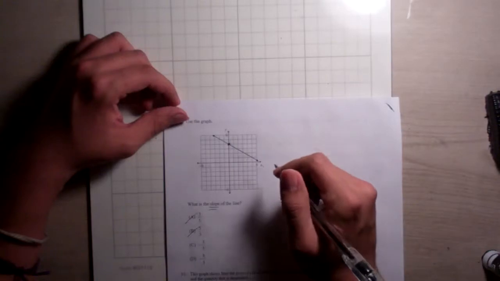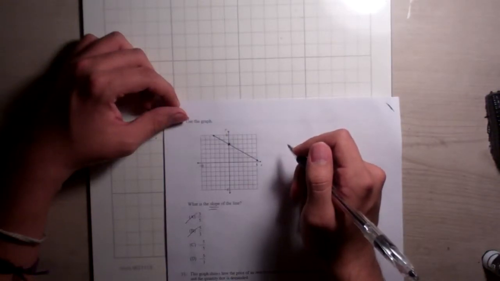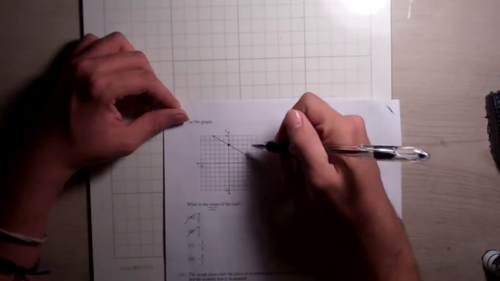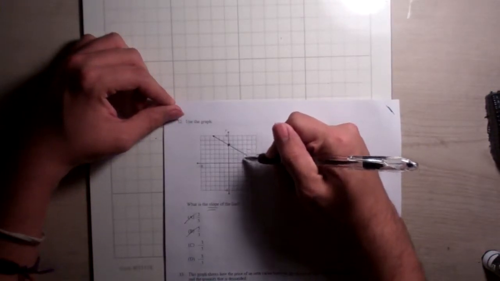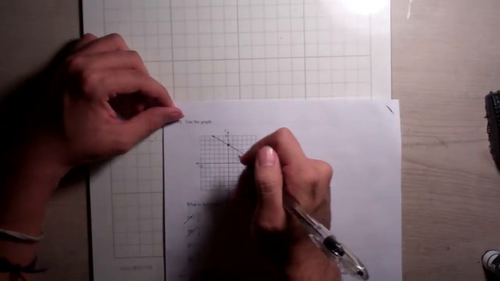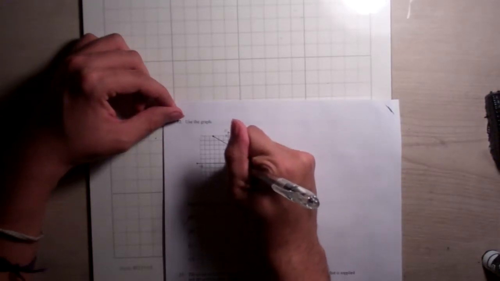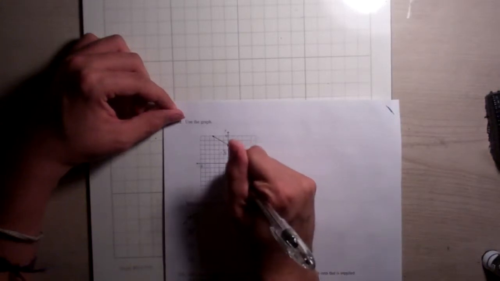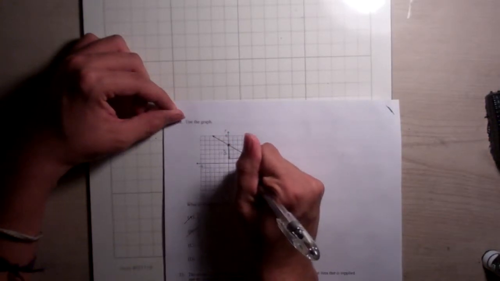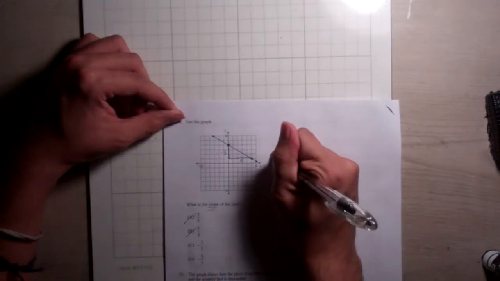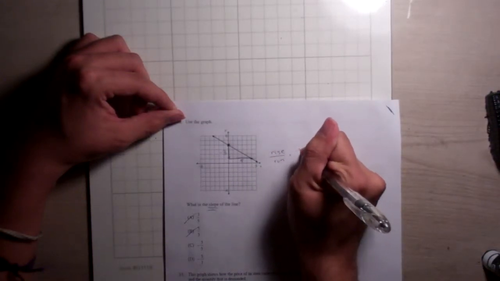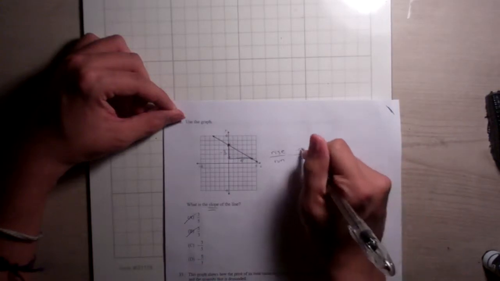Whenever you want to find slope, pick 2 points. Let's pick 2 nice points over here, and also this one. I would pick that one, but it's not quite on 2 nice points. Let's figure out how much we're rising. In this case, it looks like we're going down 3, so that will be negative 3. Going over to the right, our run, is a positive 5. So setting this up as rise over run, it is negative 3 over positive 5.